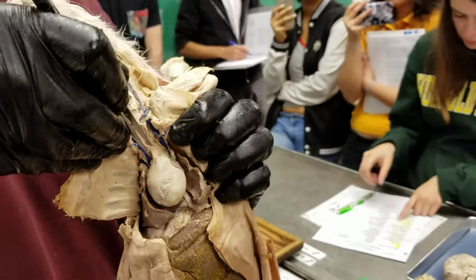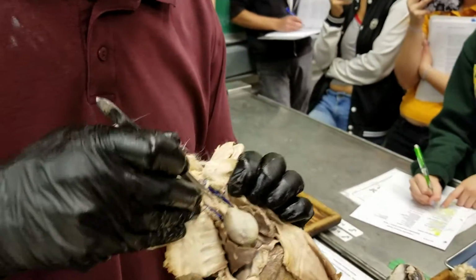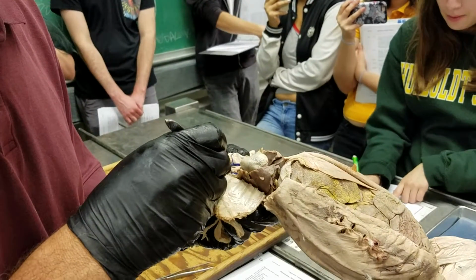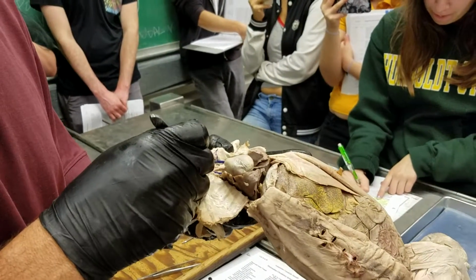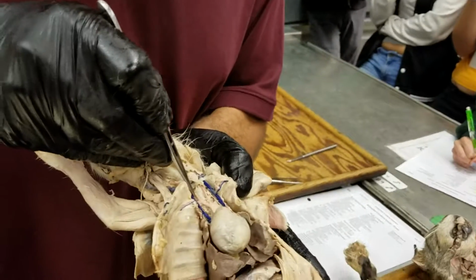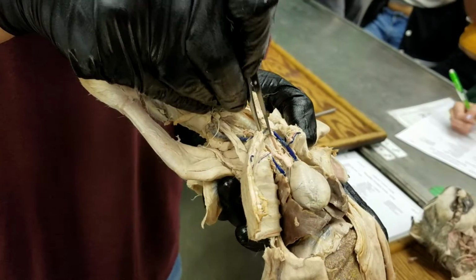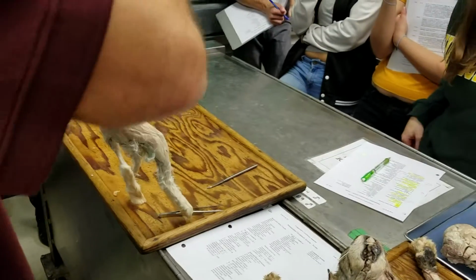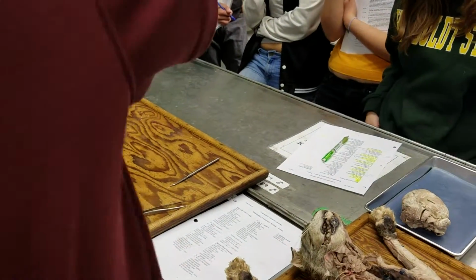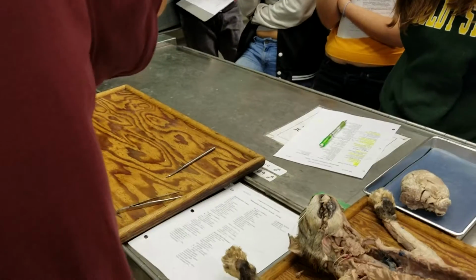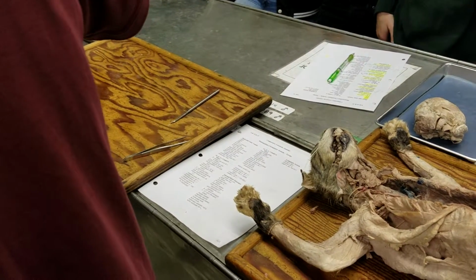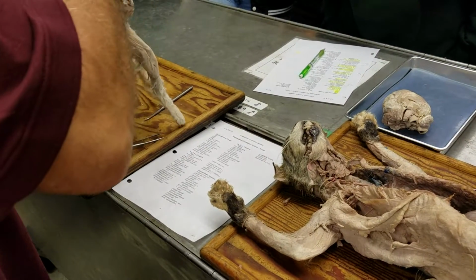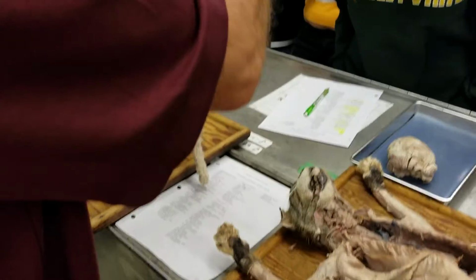And the brachiocephalic artery or trunk gives rise to both common carotids. This is the right common carotid, and this is the left common carotid. So right and left common carotids, and it also gives rise to the right subclavian artery. So the right subclavian artery here.